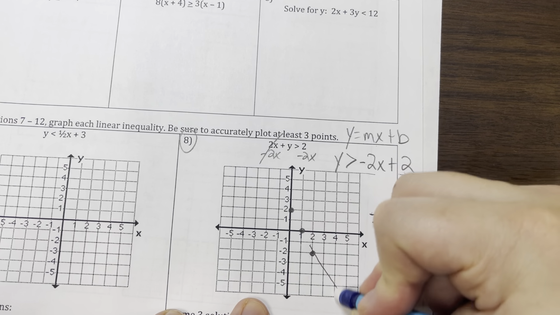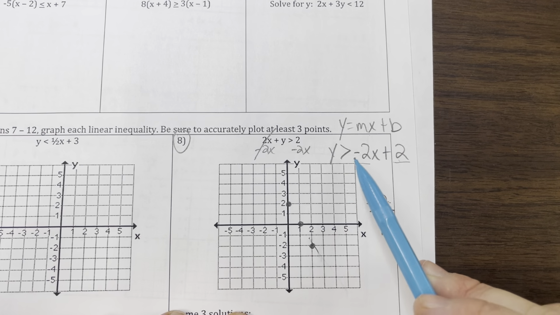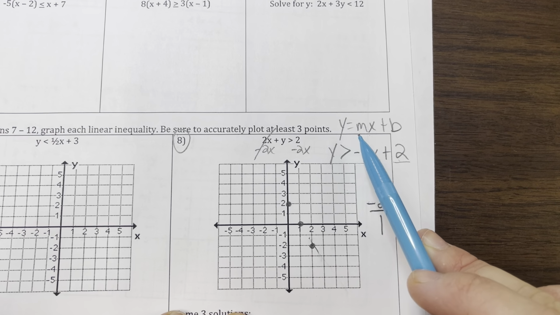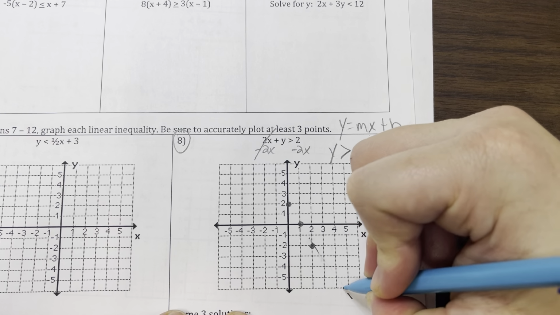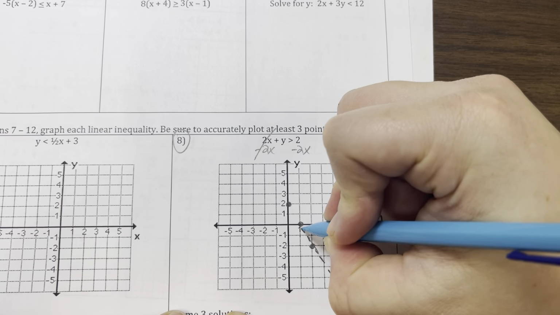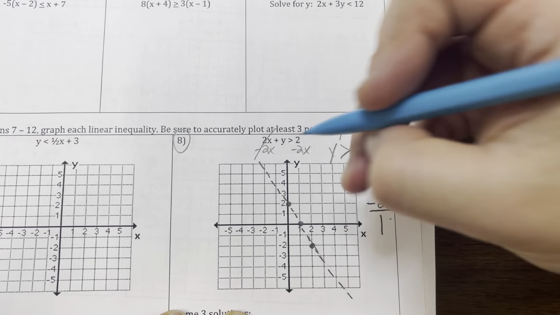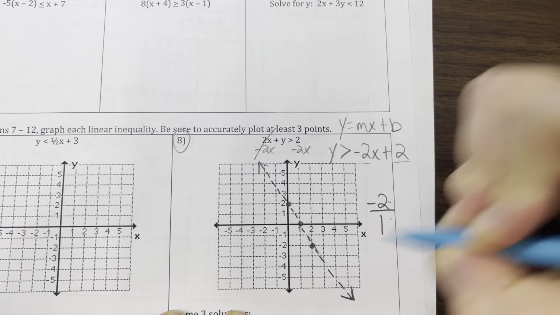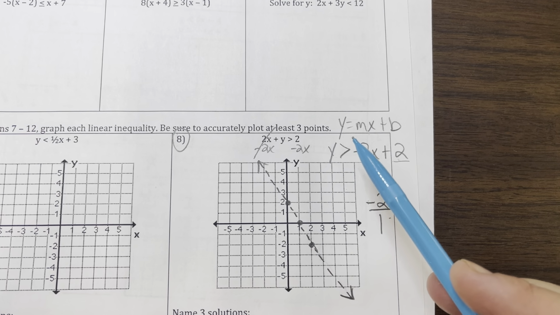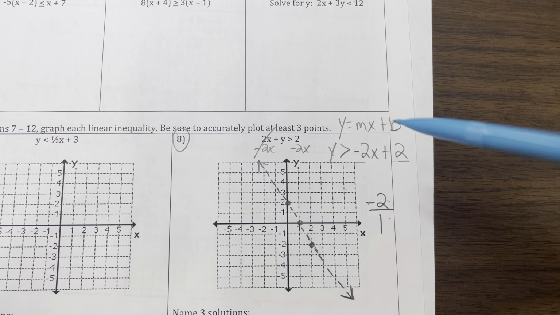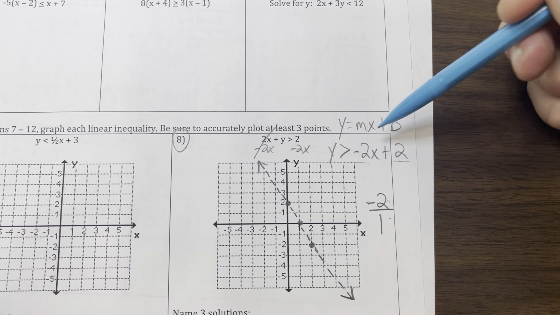Oops, I forgot we're going to do dotted or solid line. So with inequalities, since this is not an equal sign, like a regular equation, if there's no equal to line underneath, you're going to make a dashed or dotted line. If it does have that or equal to line underneath, you would make a solid line. Okay, so dashed or solid, we have dashed because it just says greater than. So what this means is that y is any solution that's greater than this inequality.